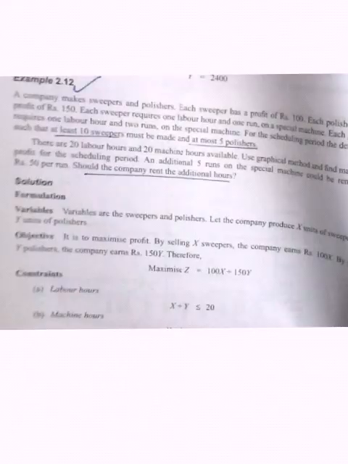12th question, we have sweepers and polishers. We have to make sure that in the end we add 5 more hours. Each hour costs 50 rupees, so 250 rupees extra. You have to reduce and check the profits, whether it's beneficial or just a waste of money. It's the same.